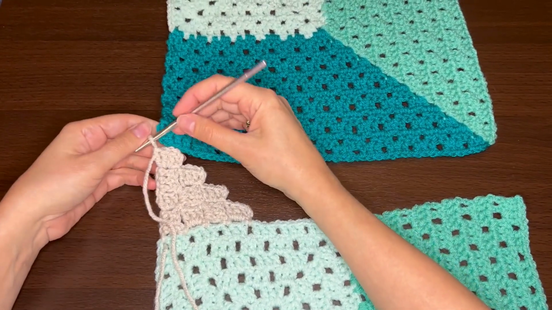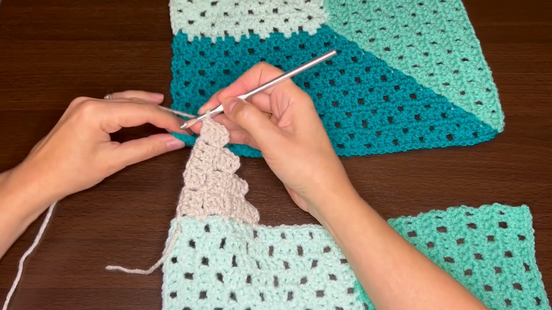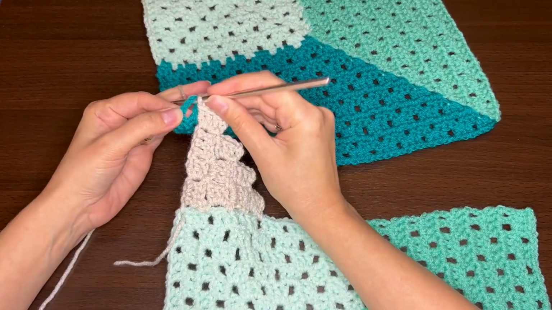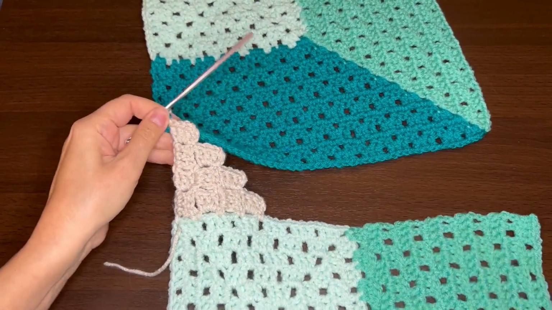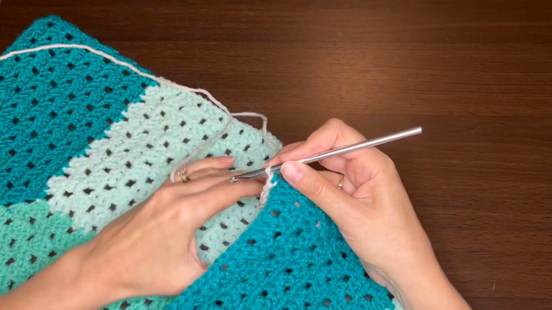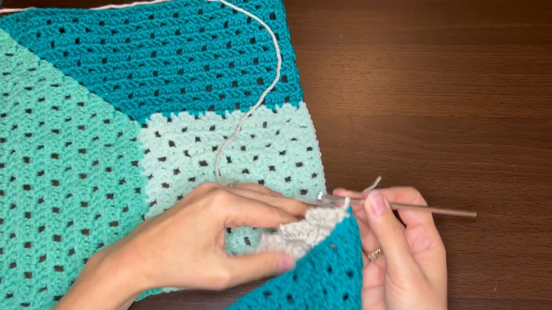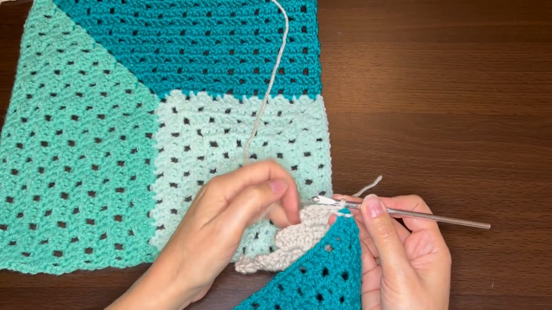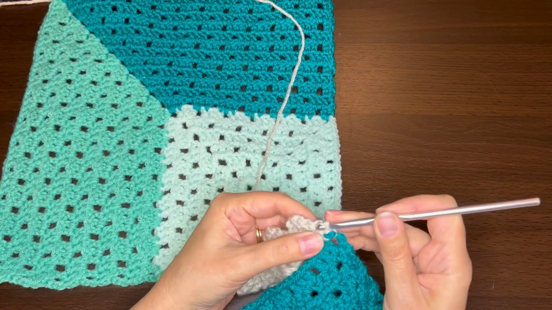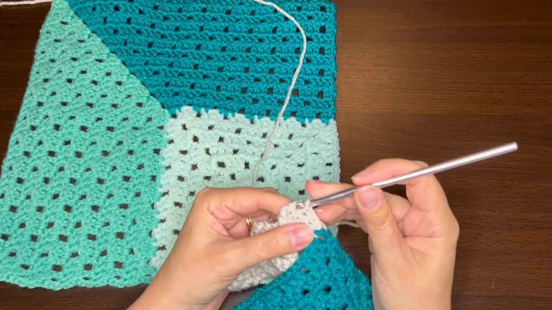So same place. And I need to do just 1 slip stitch in the corner, okay? Rotate around. And then just like we normally do with corner to corner, we're going to decrease now. So we're slip stitching in 3 stitches.